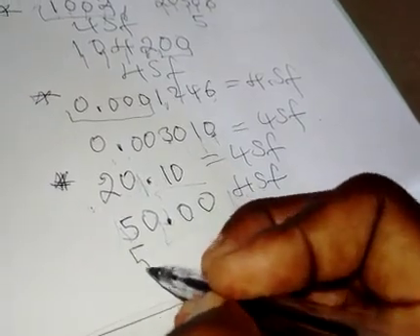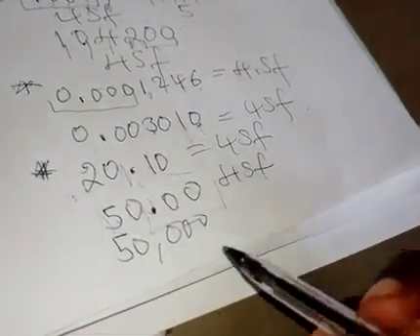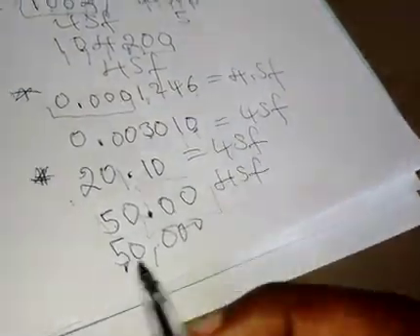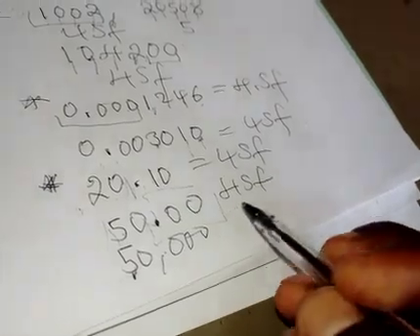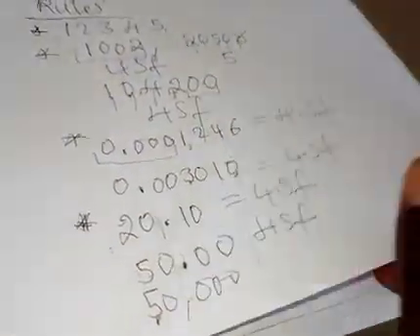Otherwise, if it was just 50000, you simply count 5 only, which is significant. But if there's a decimal point there, you count everything to be significant. So that's it for that one.